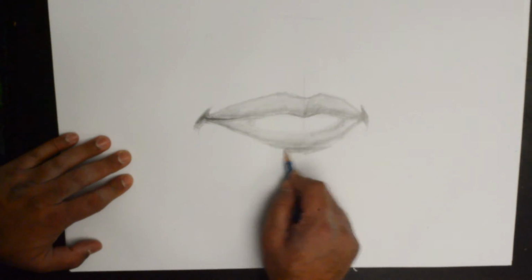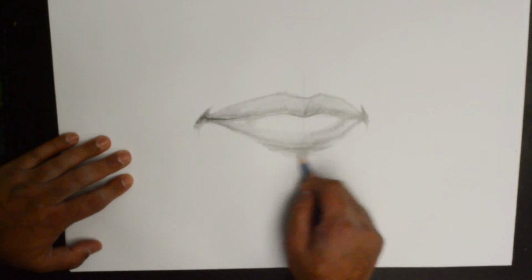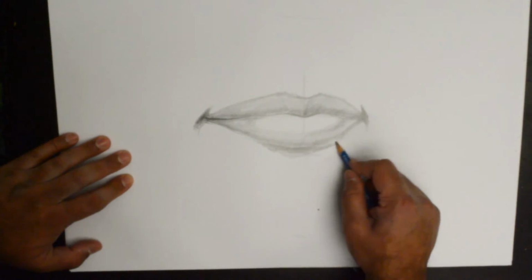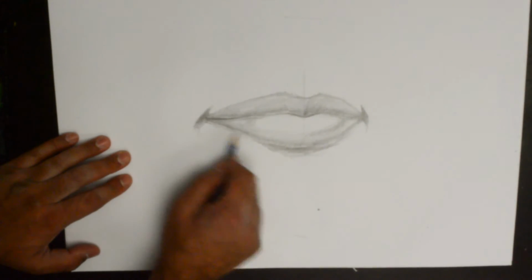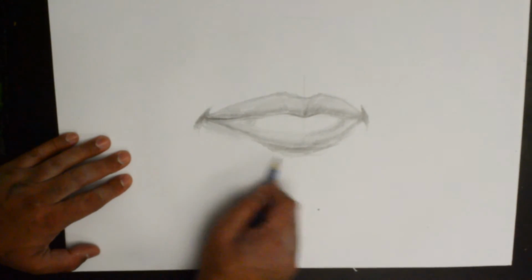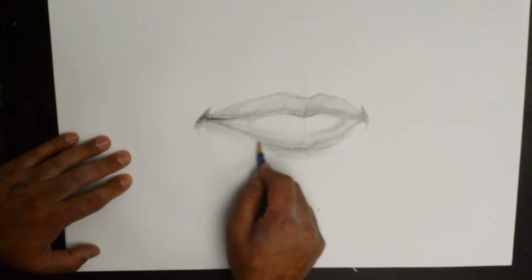We'll put in a little underlip shadow there. That's on most faces. I mean, it is there, and we will just fade out going outward.